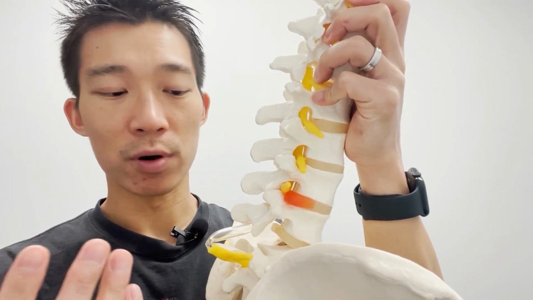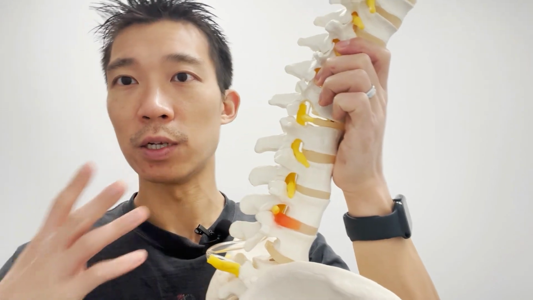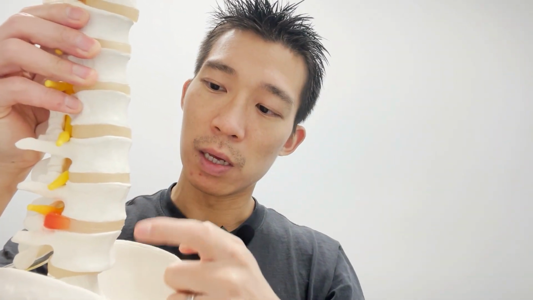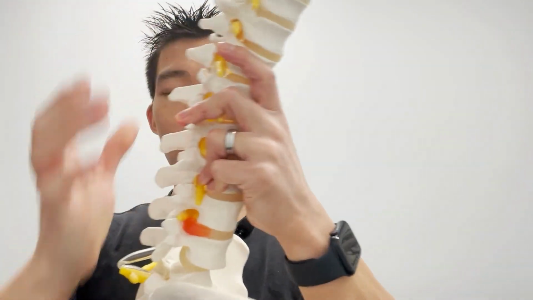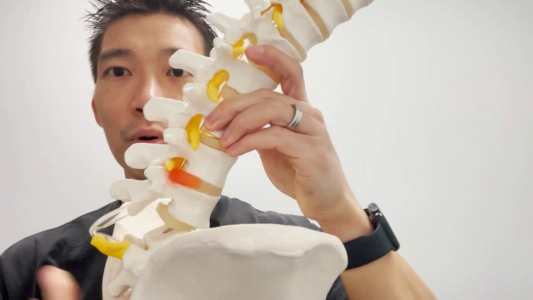You have 5 vertebrae. So you have 1, 2, 3, 4, 5. All of this is essentially your lumbar spine, which is your low back. The segments right over here are the discs in between each vertebra. When a disc herniation happens, it typically occurs with bending or forceful bending, anything that's uncontrolled. And what happens is that when you're bending forward, you're putting pressure on the front part of the disc.